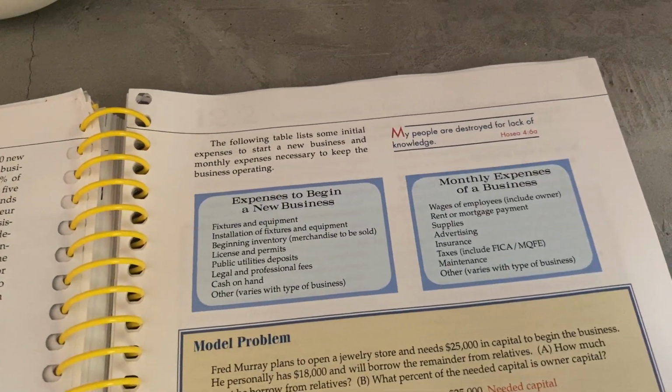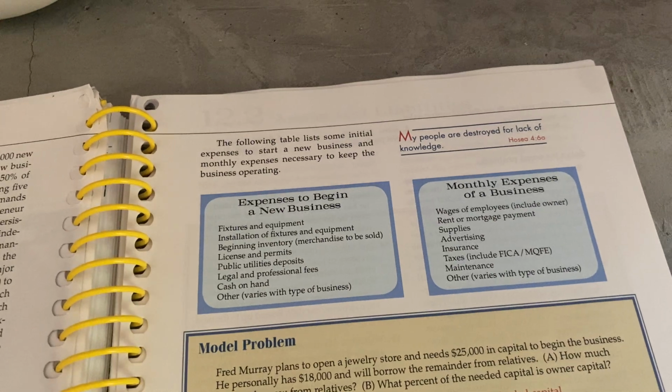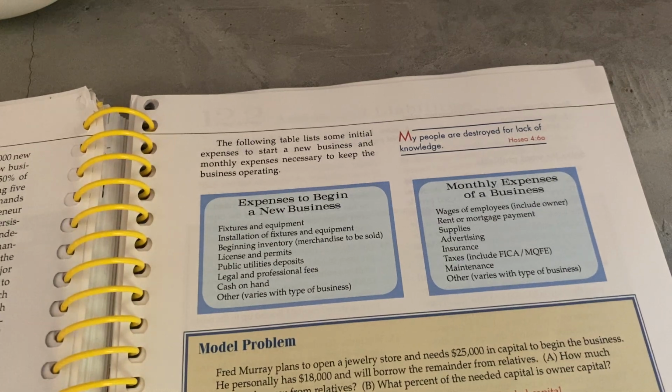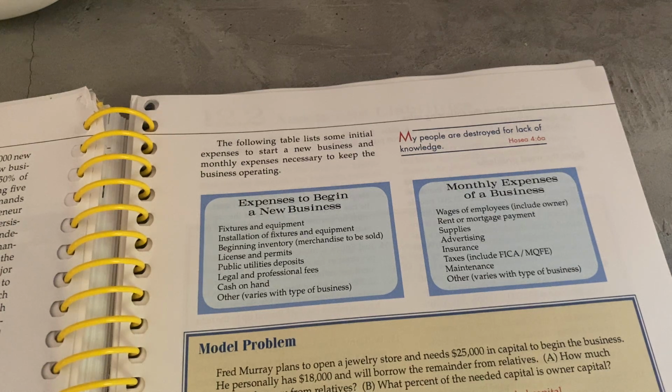The expenses to begin a new business: you need licenses, fixtures and equipment, installation of fixtures and equipment, the beginning inventory or merchandise to be sold, licenses and permits, public utilities and deposits, legal and professional fees, cash on hand, and other types.